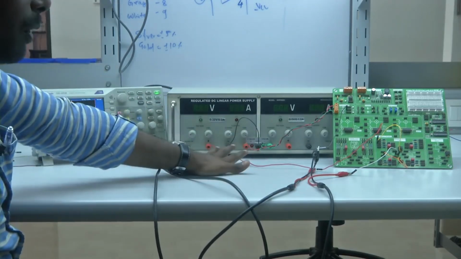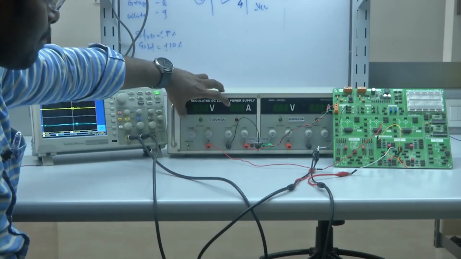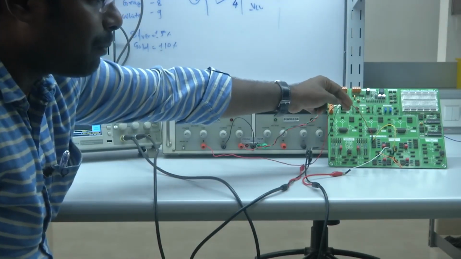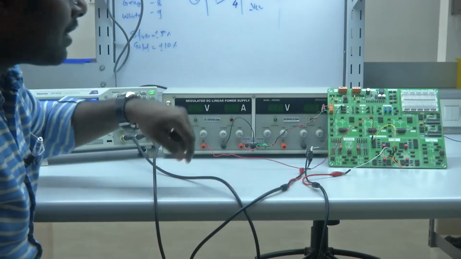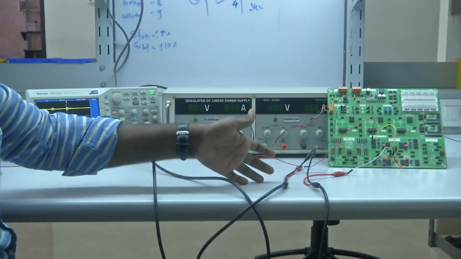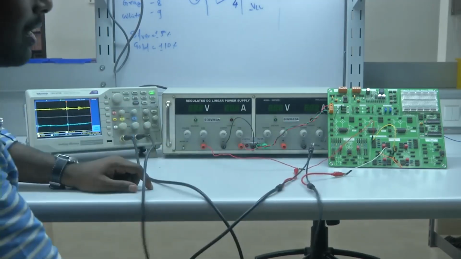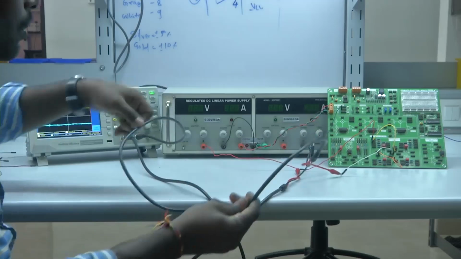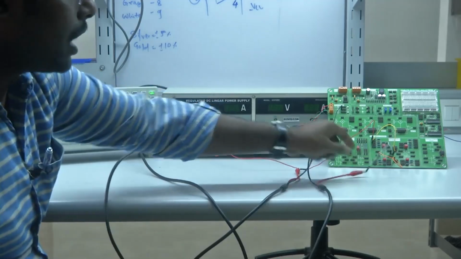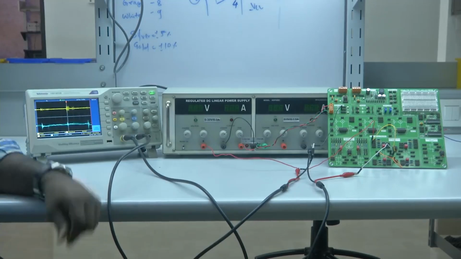Since we have to provide a known input to the system, we are taking the first channel of the regulated DC power supply. The positive terminal at this point is connected to the input side of this 1K resistor. Along with this, in order to visualize the input and output responses, it is connected to the first channel of the CRO. Similarly, to visualize the output voltage on the second channel of the CRO, DSO in this case, we have connected the output terminal to this. The grounds are commonly connected. Now, let me switch on.